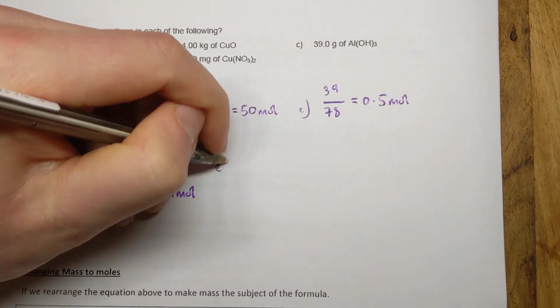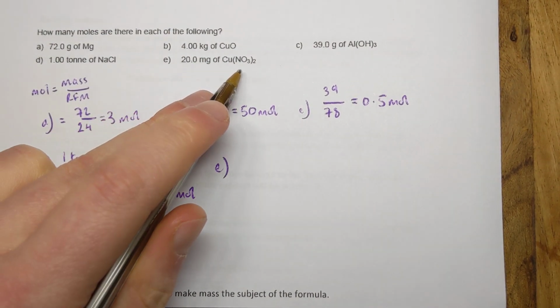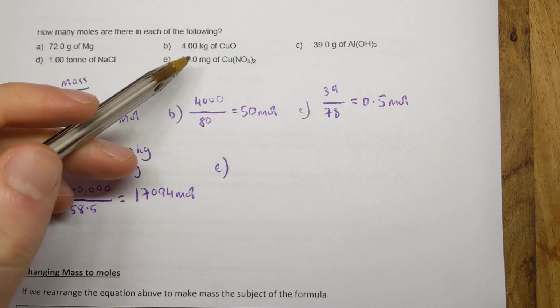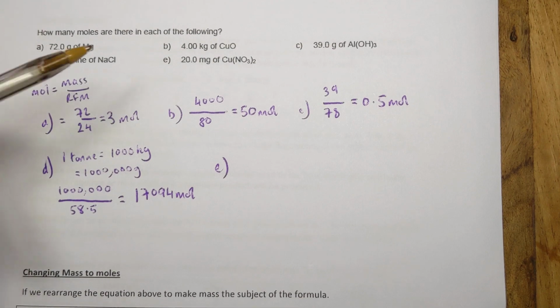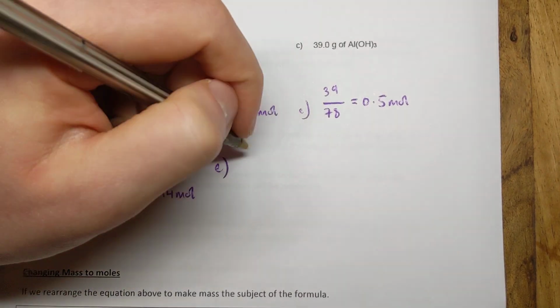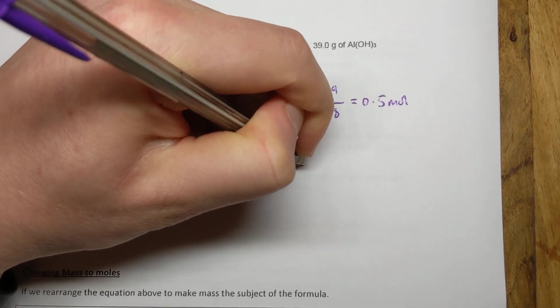Final bit, part E, again a trickier one, 20 milligrams of copper nitrate. Again, there's 1,000 milligrams in a gram. So to turn that into grams, I need to divide it by 1,000 because that's a very small number of grams. So 20 divided by 1,000 is just 0.02 grams.